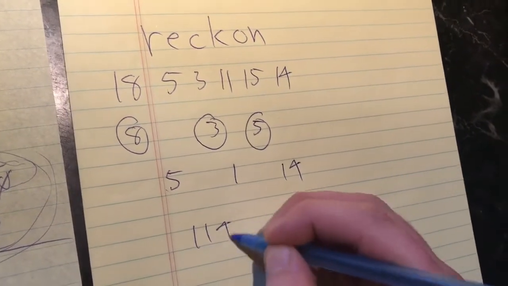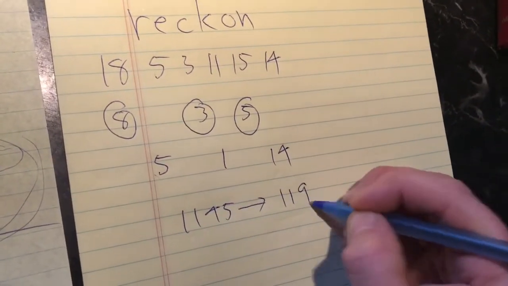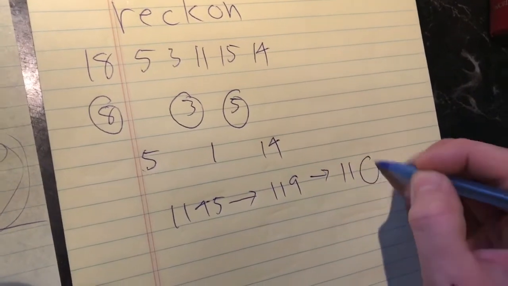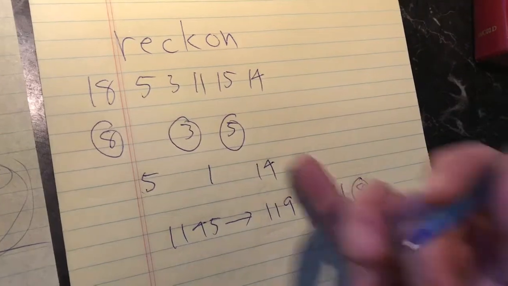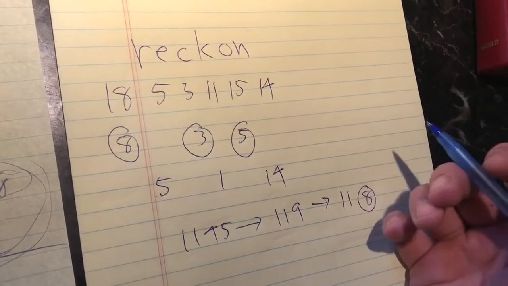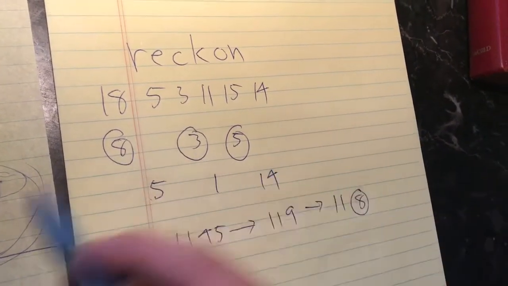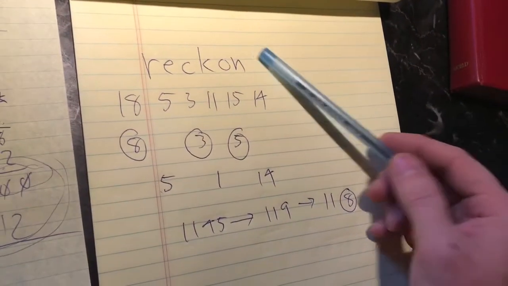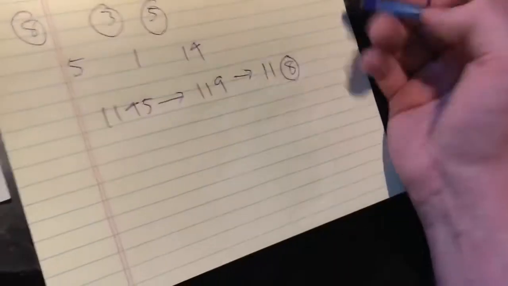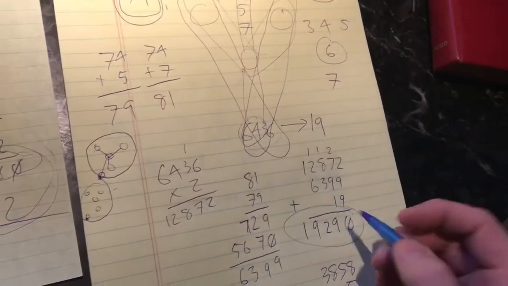It goes 1, 1, 4, 5. Or we would go 1, 1, 9. Or it would go 1, 1, circled 8. Now the 1, 1 in between might have something to do with changing the order of this. This is a bad example.